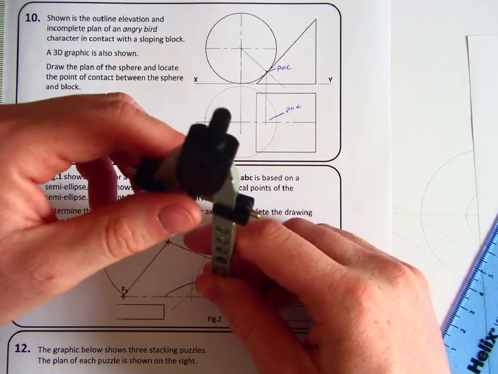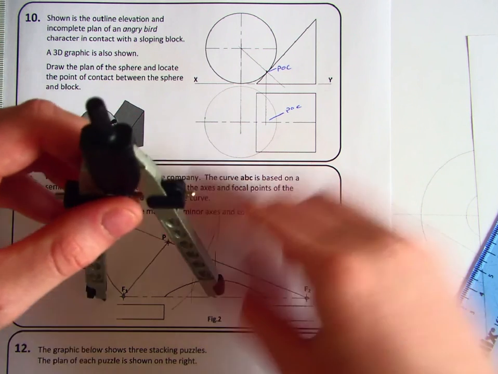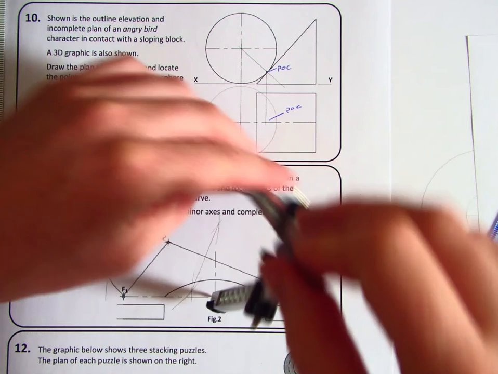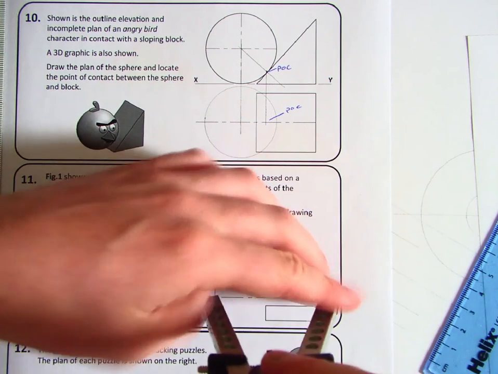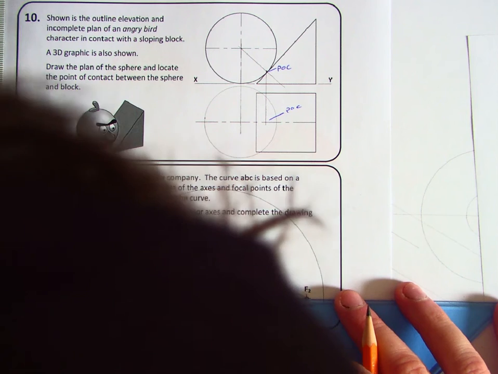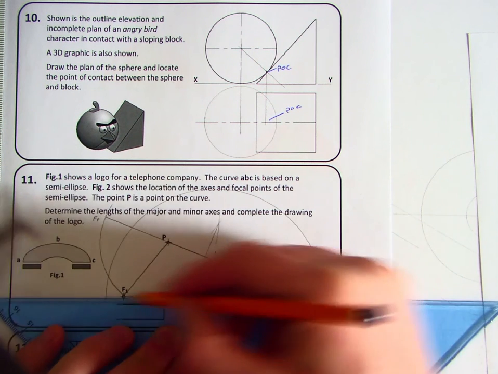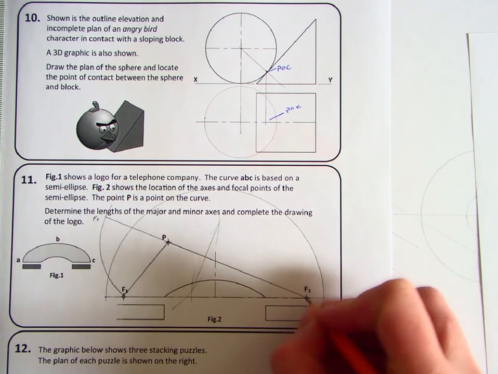So now we can draw in my major circle. See, it's intersecting a small bit here now. I'll extend that out. So this line here is my major axis.